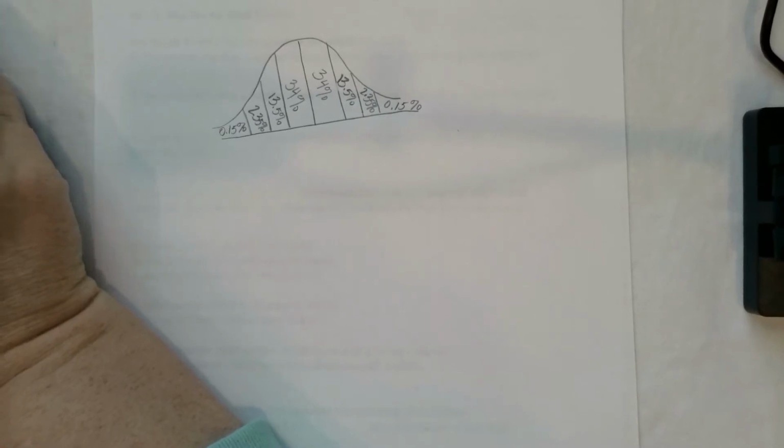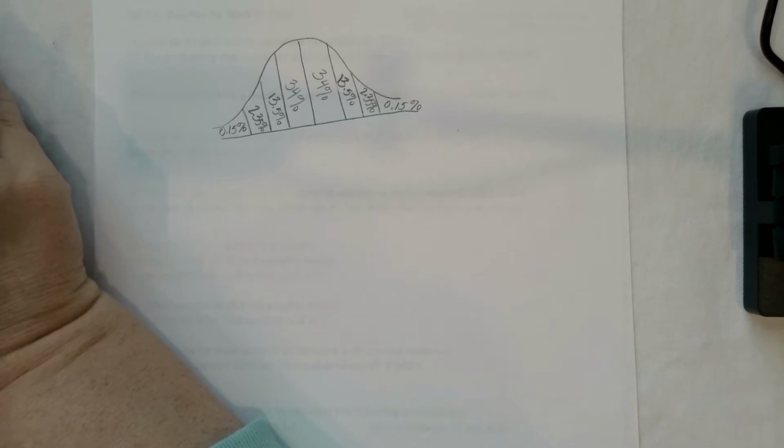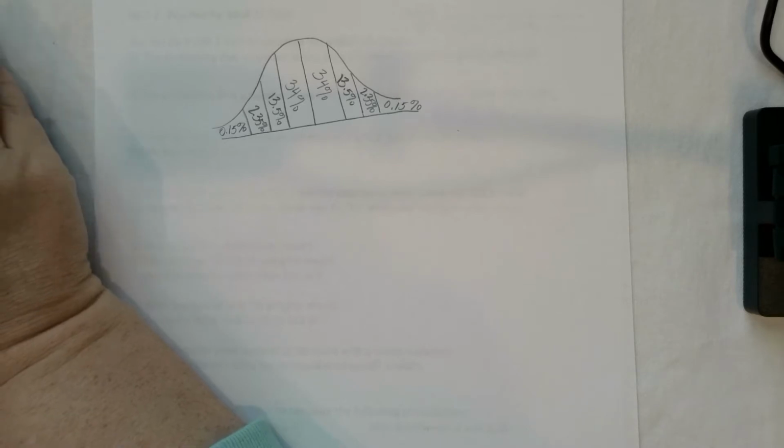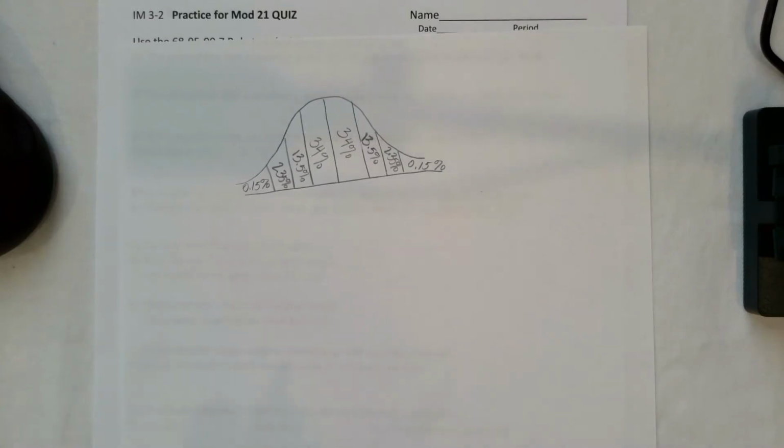So let's, I can mute my thing. There's no pause button on this one. Interesting. Okay, well, I hope I have those percentages right.